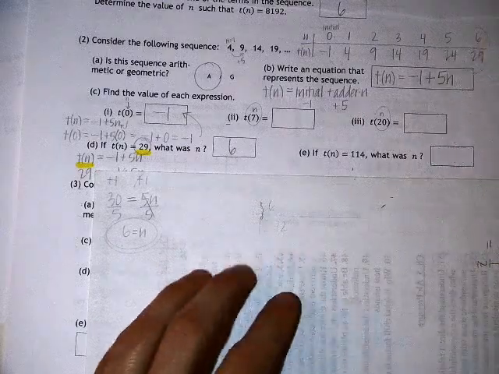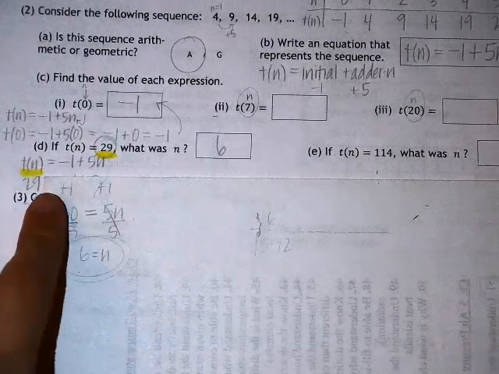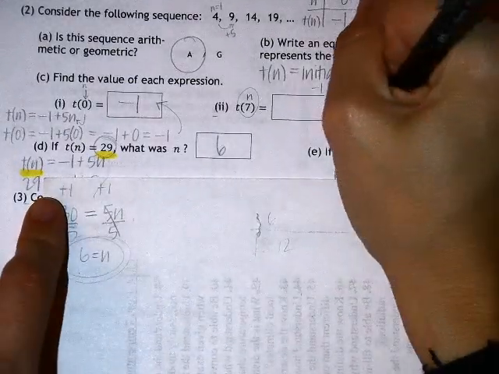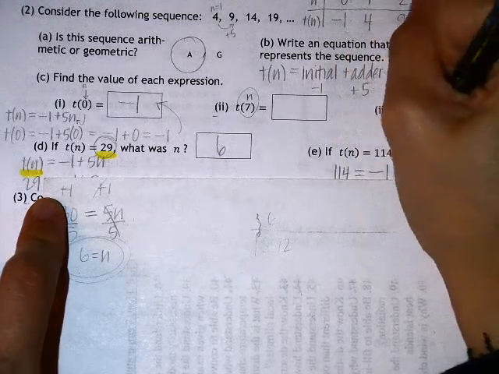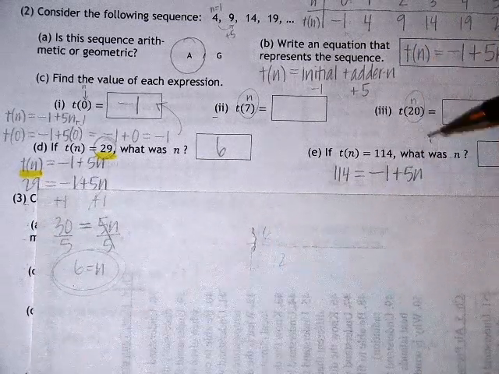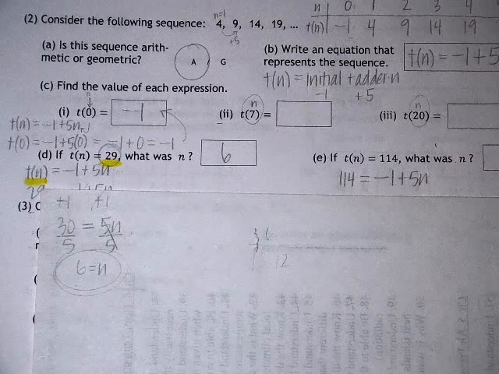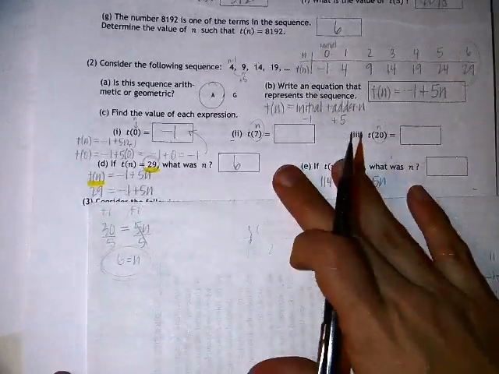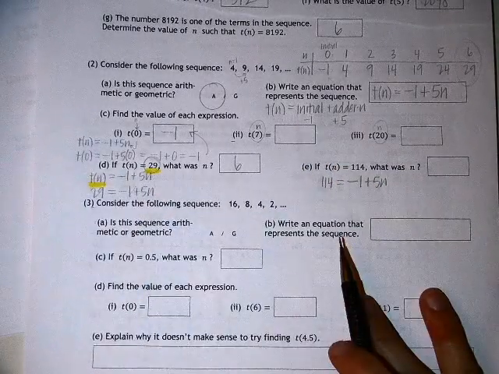Some people think that it's more practical to do the table, that it's tedious, but to them it's easier. Some people have good algebra instincts. So to them, it would be easier to say, well, 114 goes into the equation for t of n equals -1 plus 5n. They just copy the rest of the equation, and they just solve it like an algebra problem. You decide. Both ways will work. You decide which way works better for you. In any case, make some sense of all of this, because your next order of business is to try question number 3 on your own.